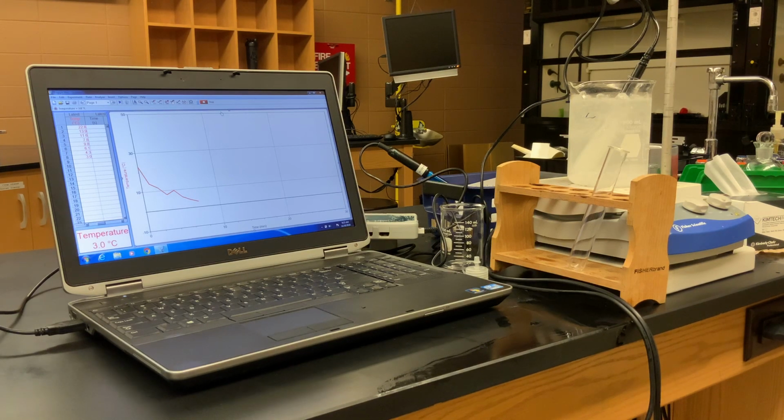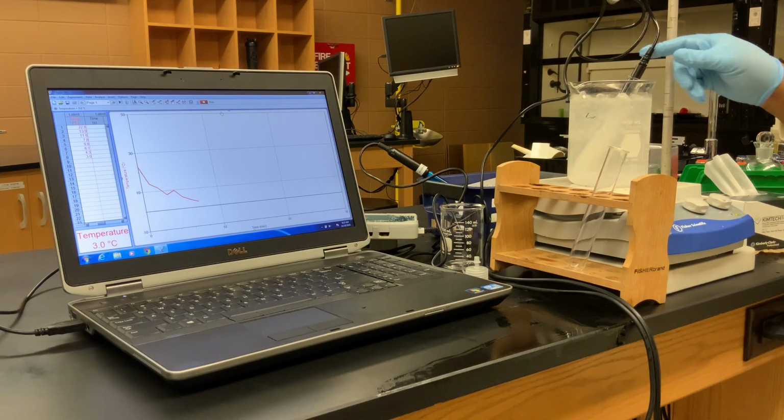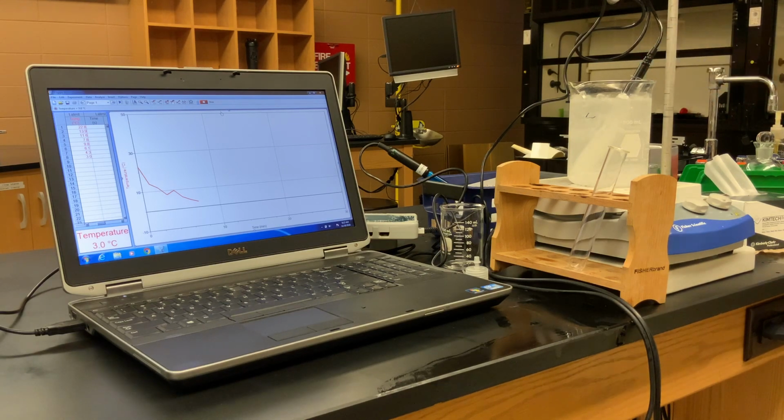Our 8-minute temperature reading is 3 degrees Celsius, and we've got solid. So that 9.8 degree spike, that was due to the mixing.